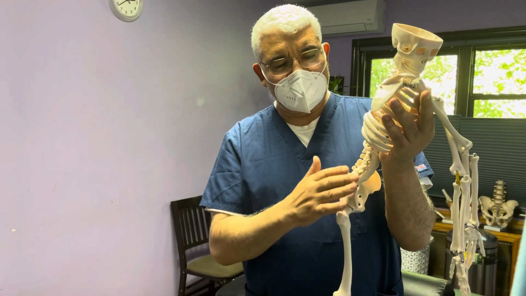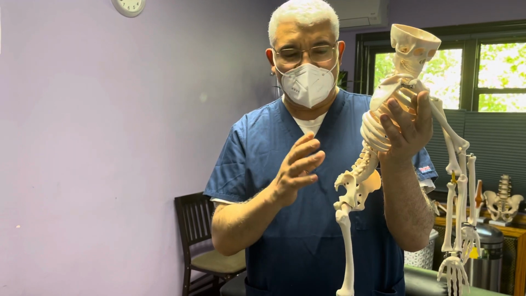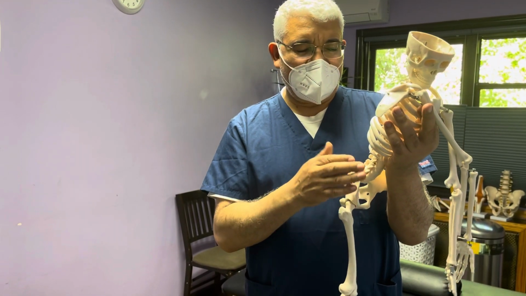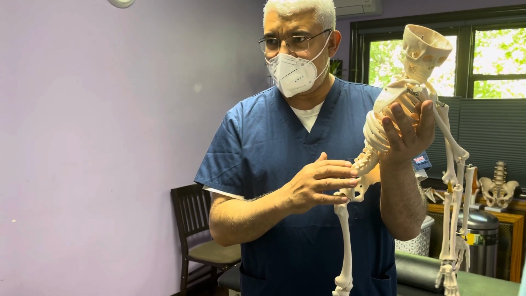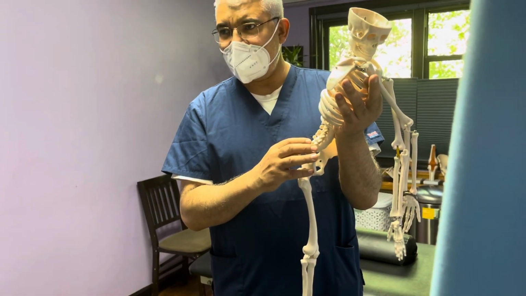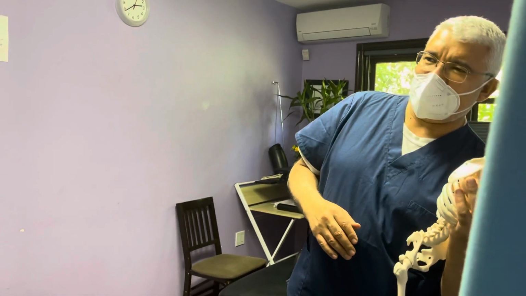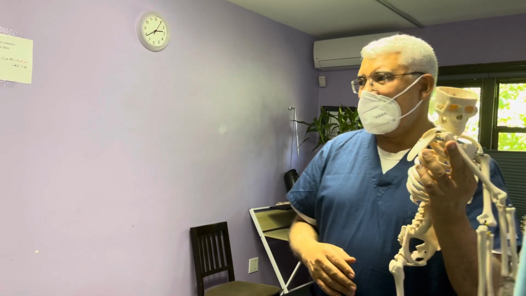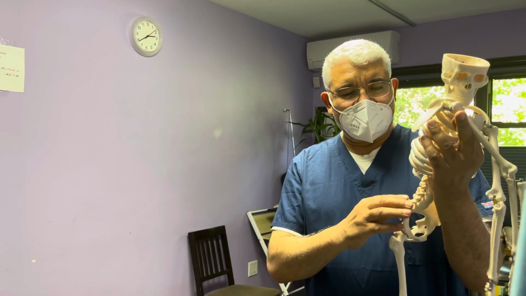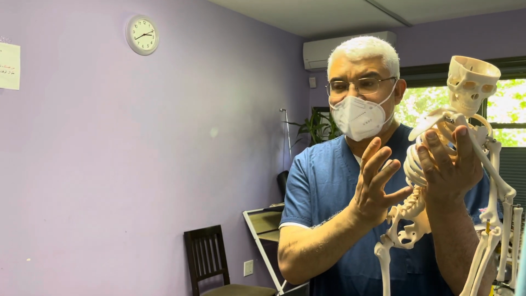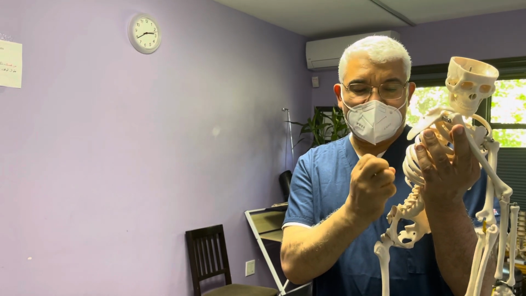We have muscles, so many muscles, not one, but so many muscles. One of them is called the QL muscle, quadratus lumborum muscle. It's the muscle the belly dancers use to dance like this, okay? This muscle comes from here to here. And when the muscle spasms, it contracts.